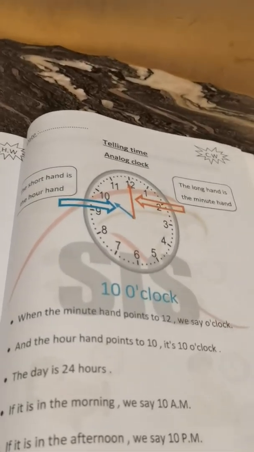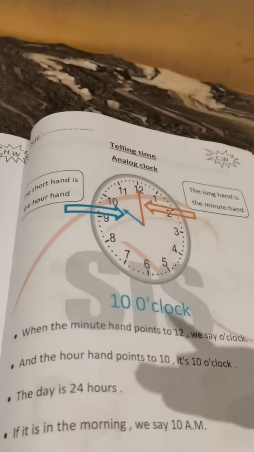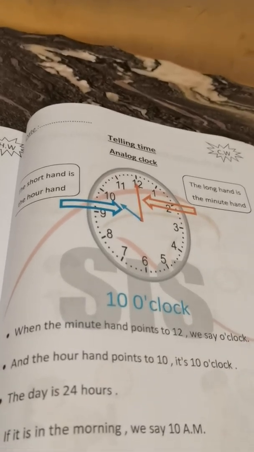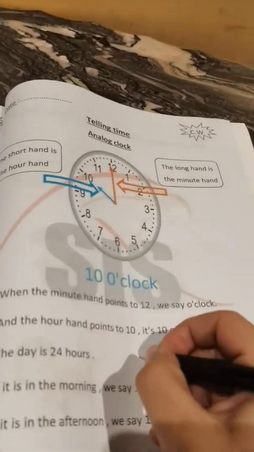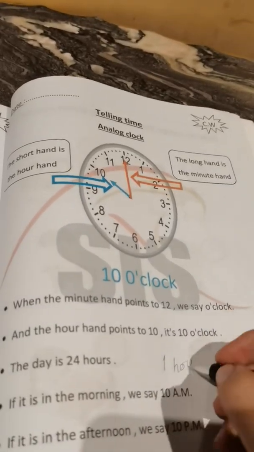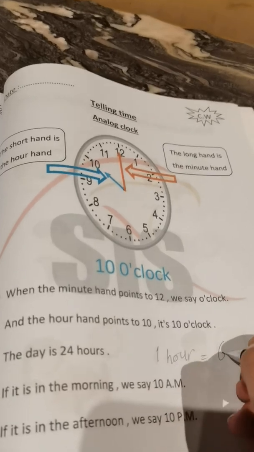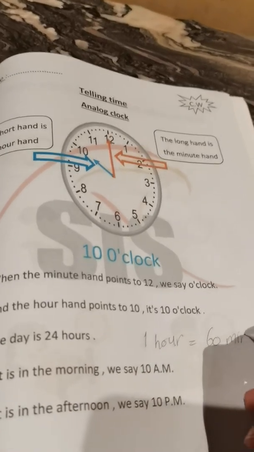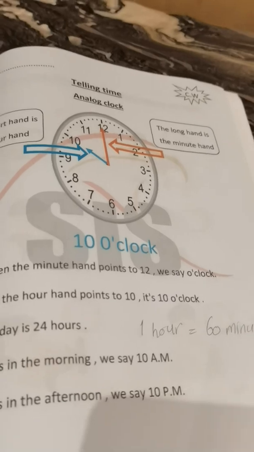And we have to know as well that the day consists of 24 hours. And each hour, 1 hour, consists of 60 minutes. I have to know this.